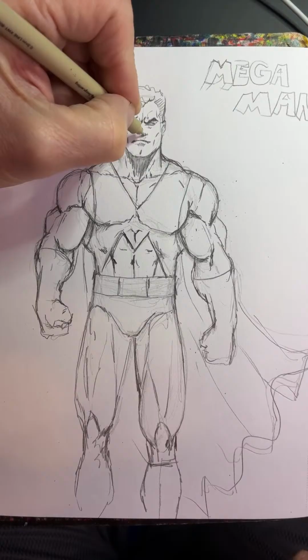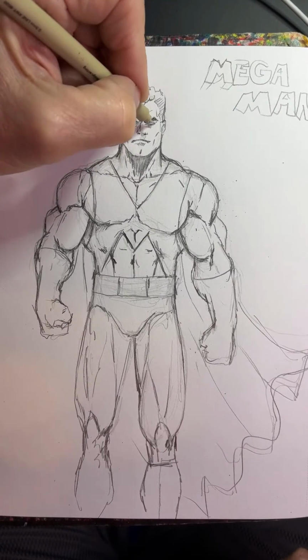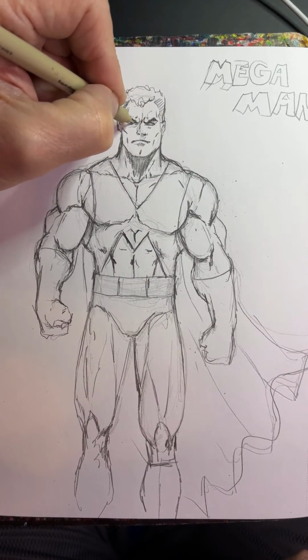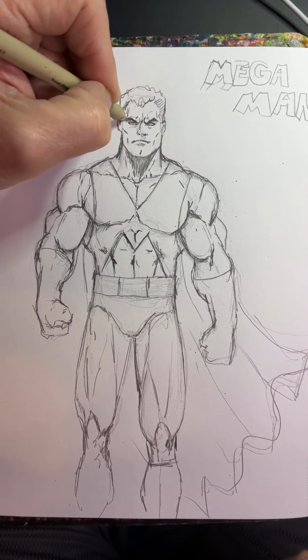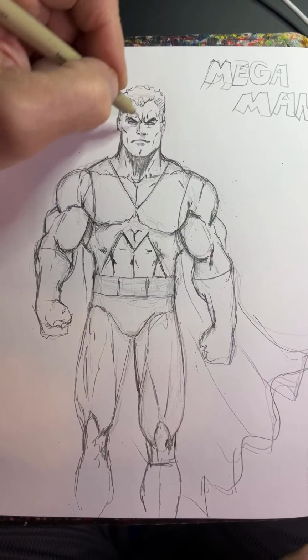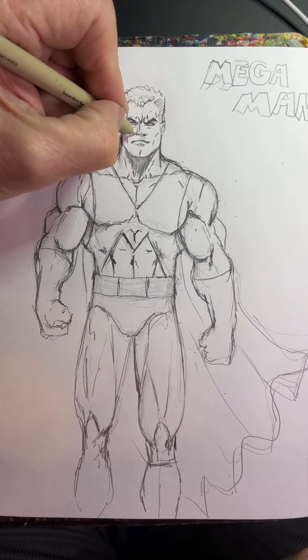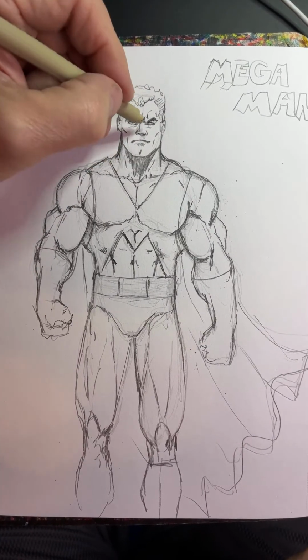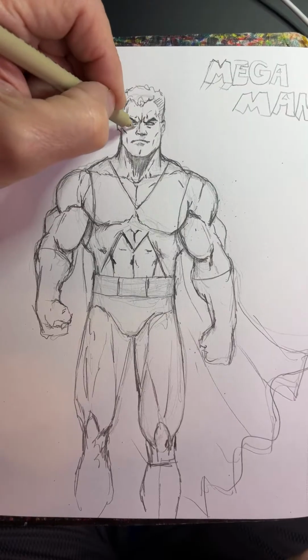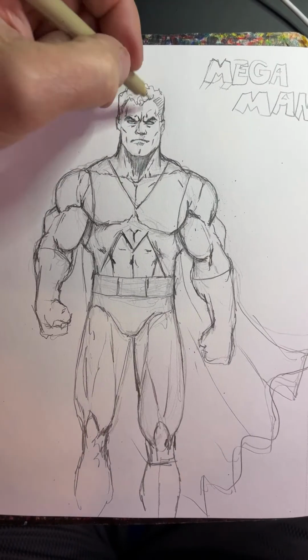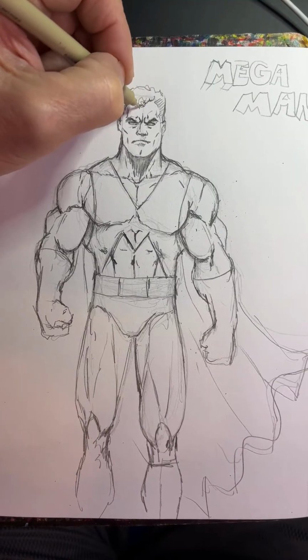So in the comic book art process, you do your pencils first, get those tightened up to the degree you want. If you're doing your own ink, they don't have to be as detailed, the pencil work, like I do. And then you go over it with ink to give it that comic book appearance.